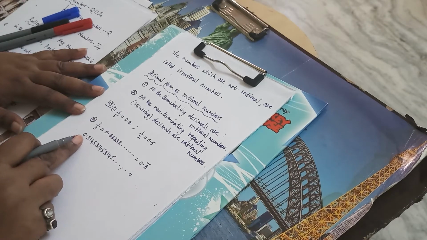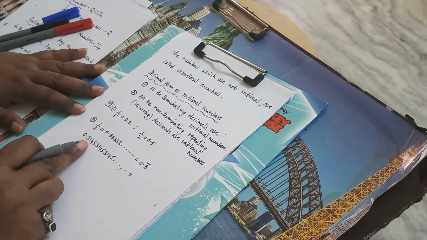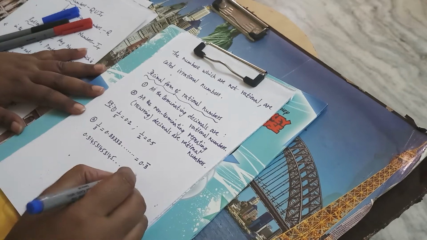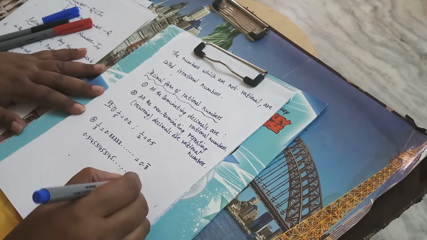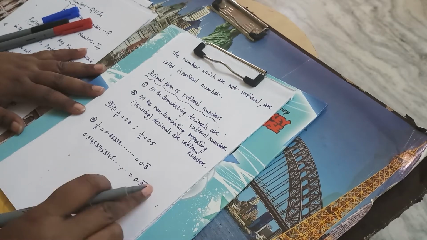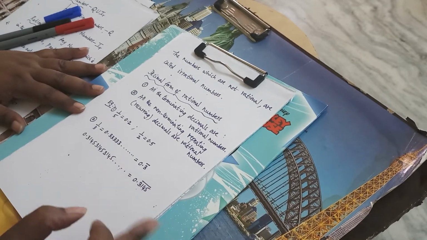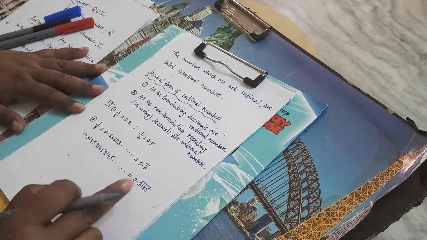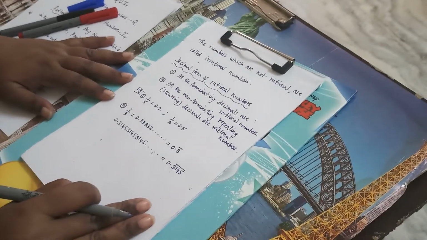The digit 3, the digit 1, the digit 4 and the digit 5. So 3145, 3145, there are 4 digits which are getting repeated. So I can represent this as 0.3145 bar. When you put a bar here, it means that it keeps repeating. These 4 digits will keep on repeating.